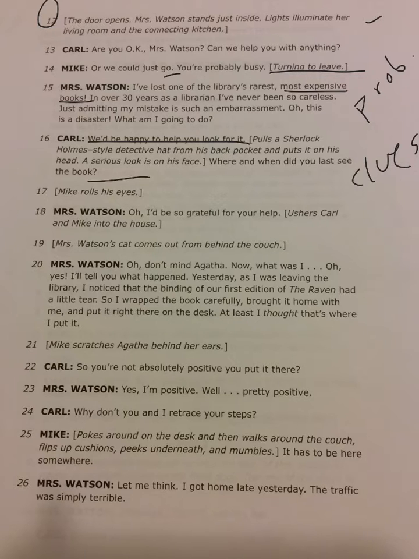Mike rolled his eyes. This action right here, just in the directions, tells me that he doesn't like the idea of helping the lady with the lost book. Or it could also mean that he doesn't like it when Carl is showing off, right? Number 18, Mrs. Watson. Oh, I'll be so grateful for your help. So she said yes. Ushers Carl and Mike into the house.